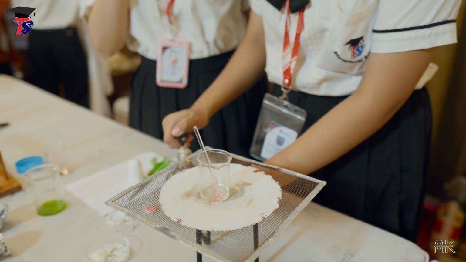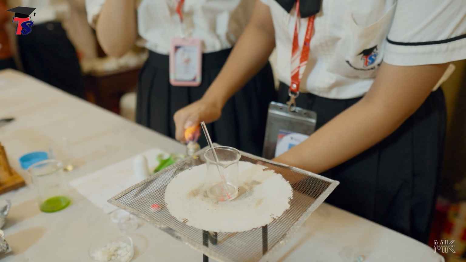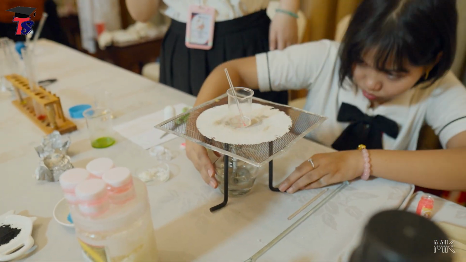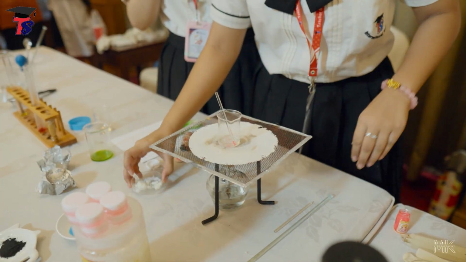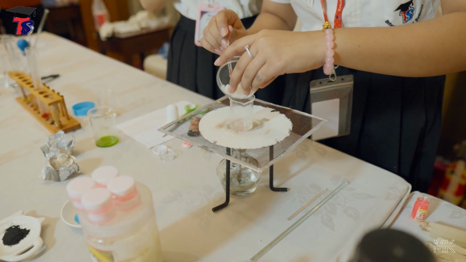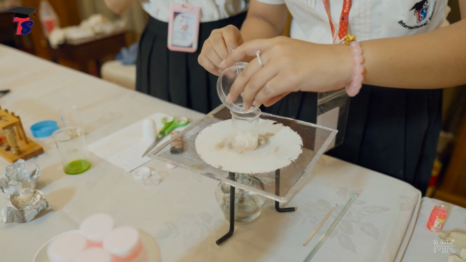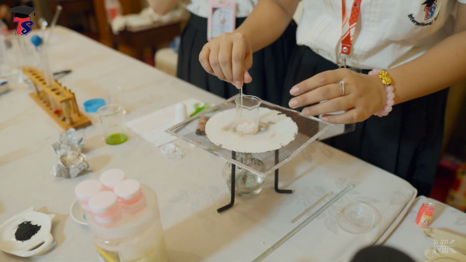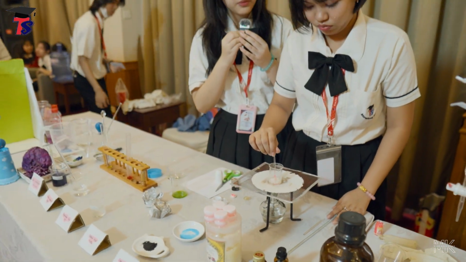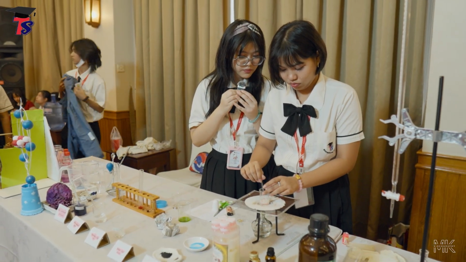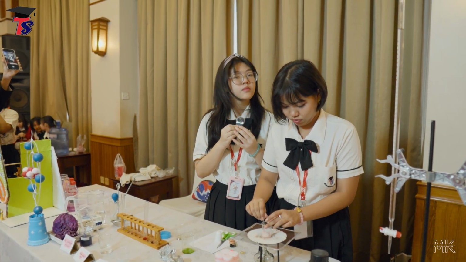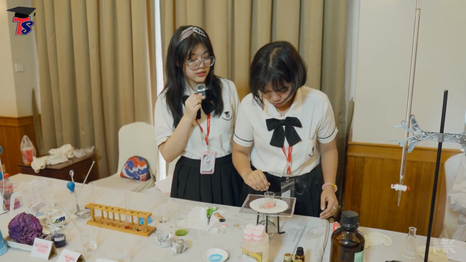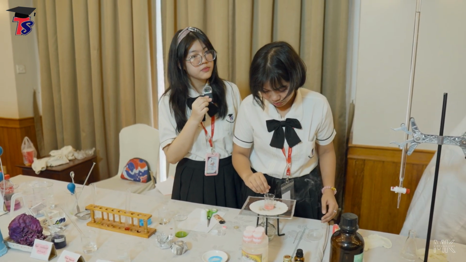Next, we are going to melt them on a medium flame. We will have to wait a little bit. We will have to wait a little bit more since the beeswax is not melting yet.